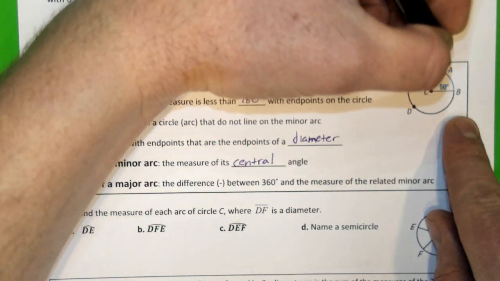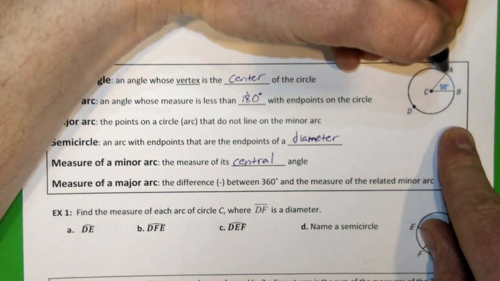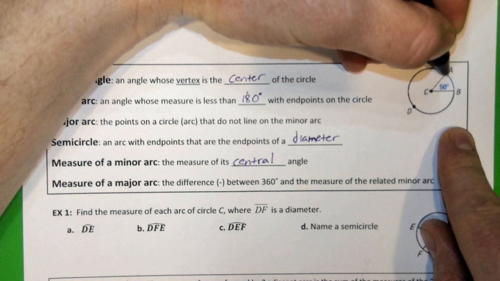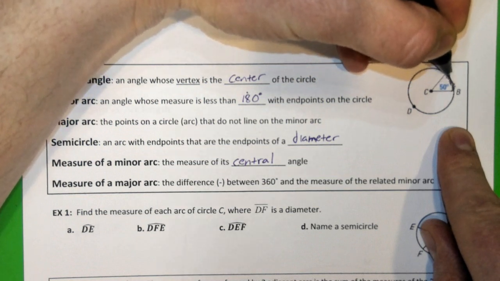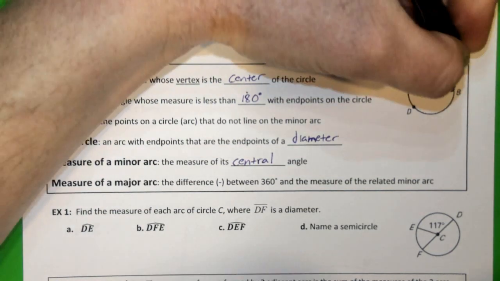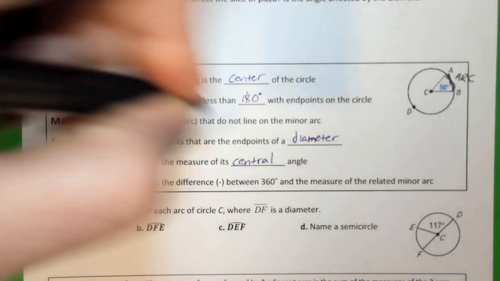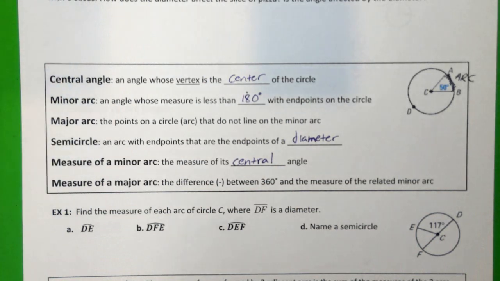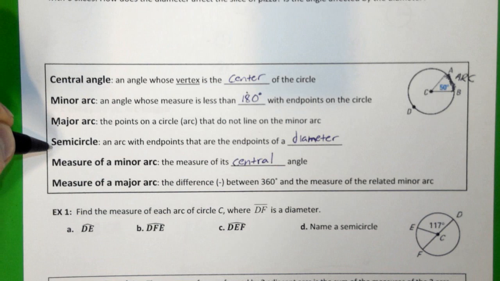Now, there is another portion of this picture that I want to talk about. When you create this angle, you're also going to create this small portion of the circle right here, which you might call the crust of the pizza. That's called an arc. And that arc right there can be a couple of different shapes. It can be called a minor arc, a major arc, or a semicircle.